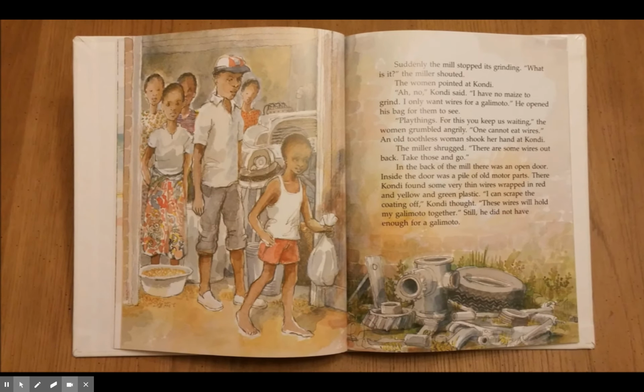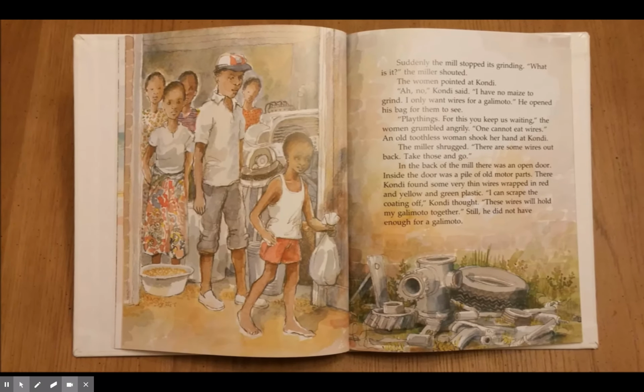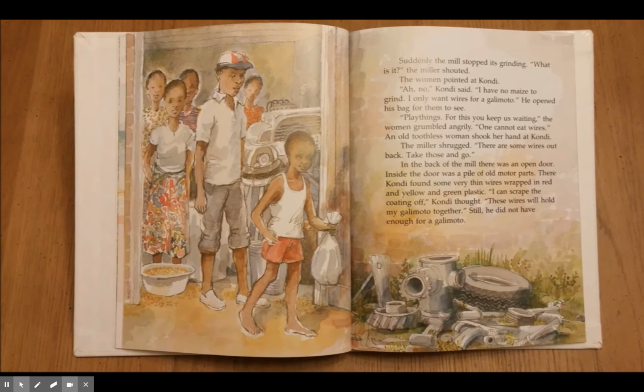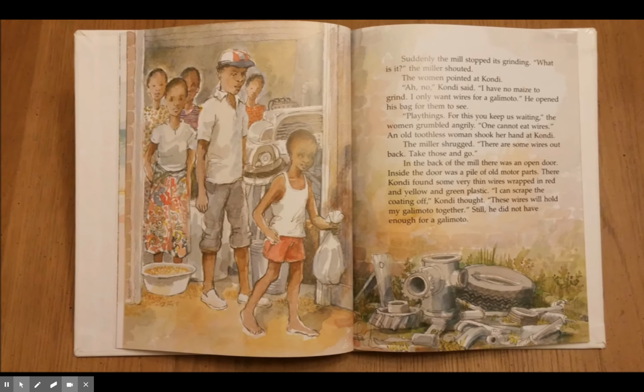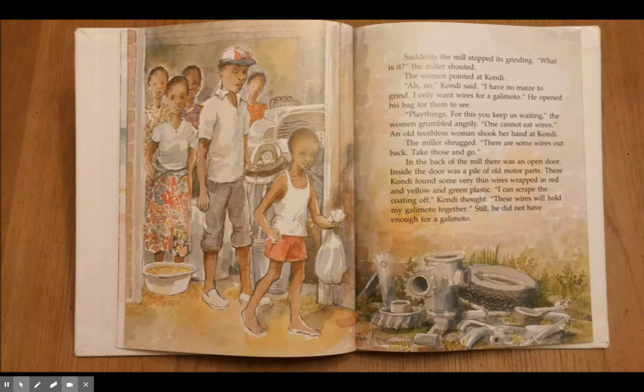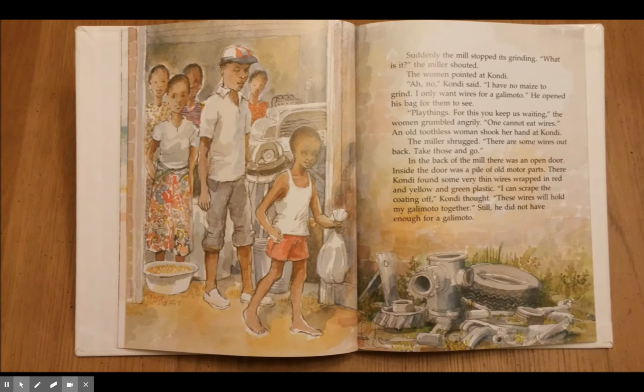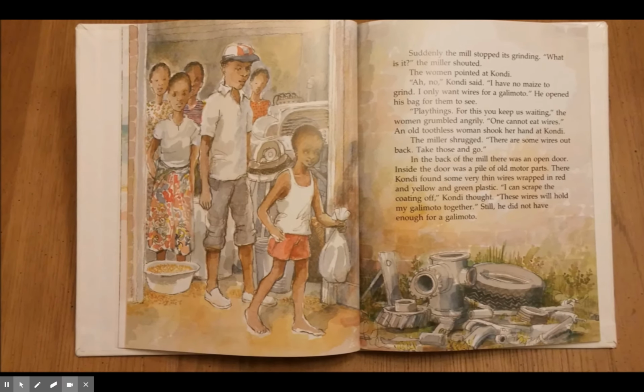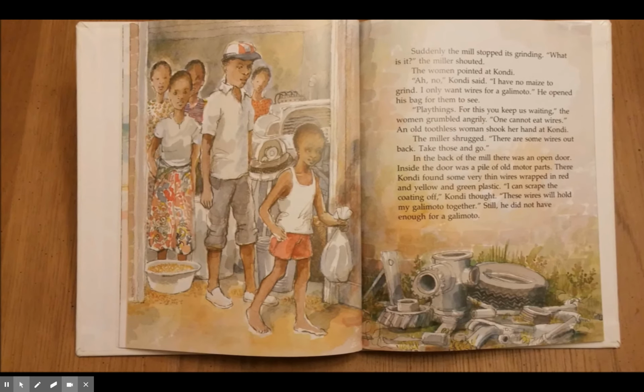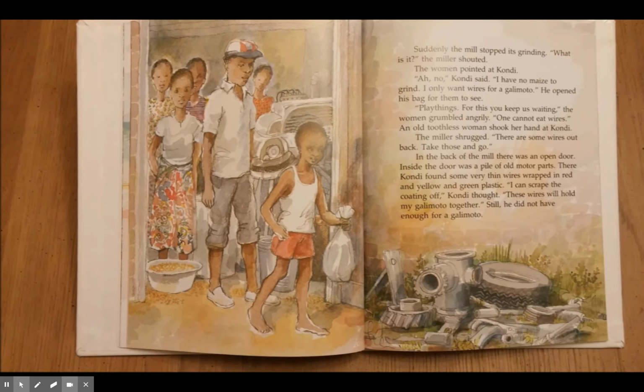"Oh no," Condi said. "I have no maize to grind. I only want wires for a Galimoto." He opened his bag for them to see. "Playthings. For this you keep us waiting," the women grumbled angrily. "One cannot eat wires." An old toothless woman shook her hand at Condi.